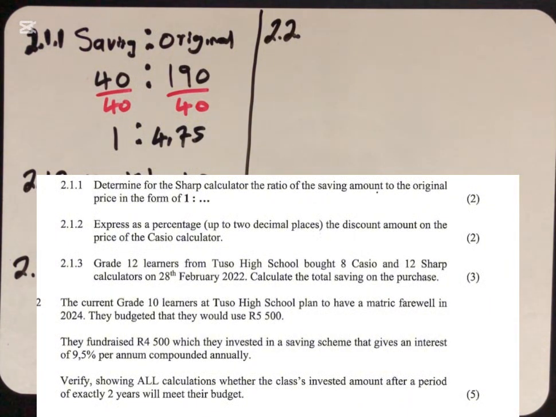Verify, showing all calculations, whether the class invested amount after a period of exactly 2 years will meet their budget. You should not forget, their budget is 5,500 and now they've invested 4,500 for 2 years, compounded annually.